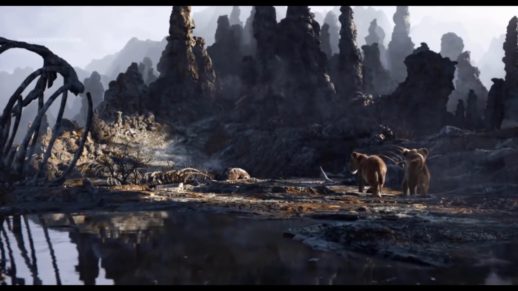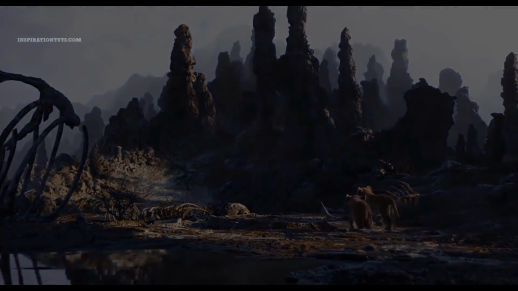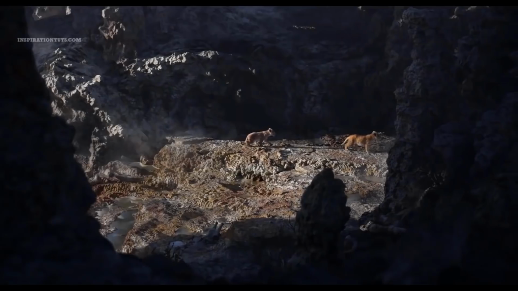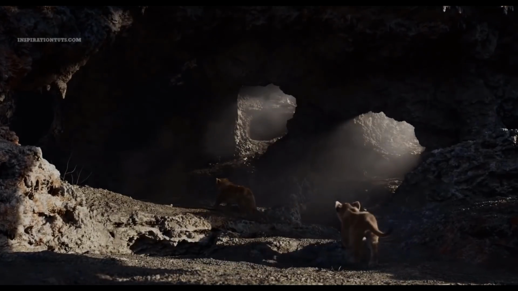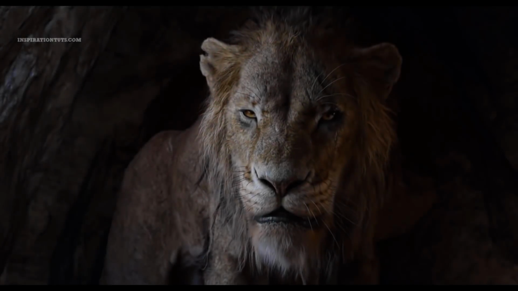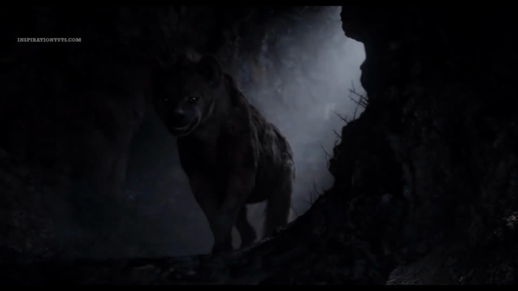In the 2019 film The Lion King, which is a remake of the 1994 film that featured photorealistic digital animals in place of the earlier film's more traditional animation, critics were divided about the effectiveness of its imagery.